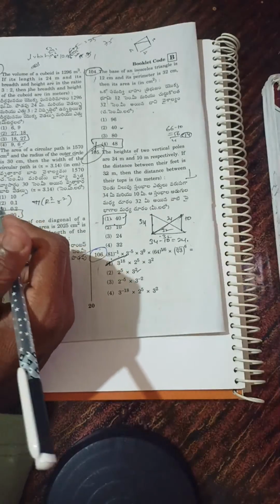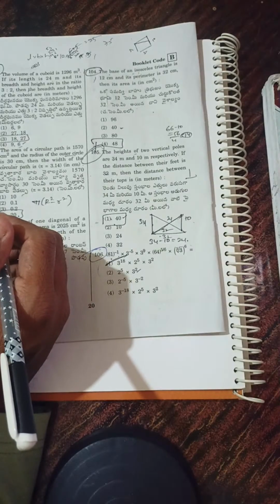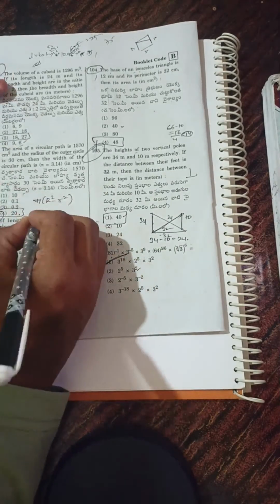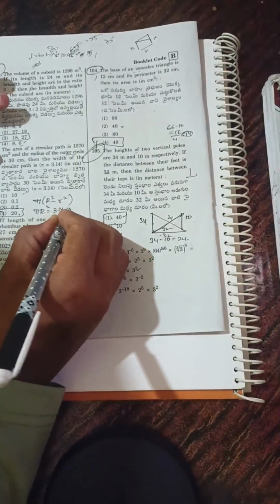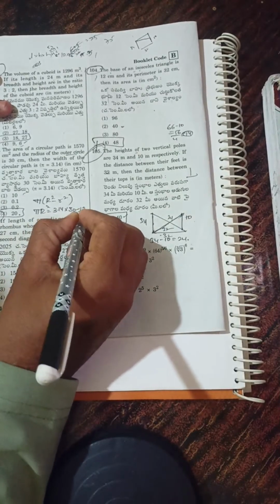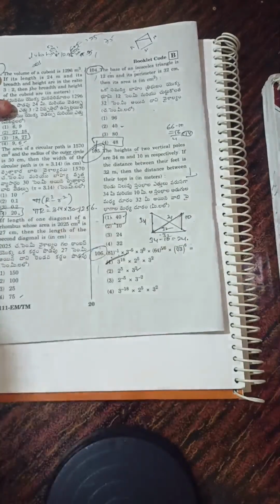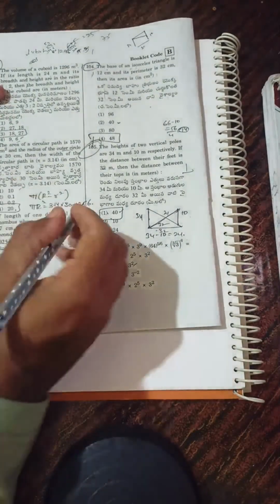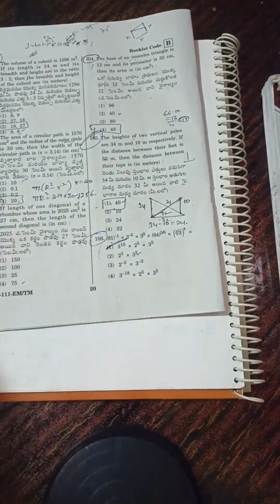Here I can write only one formula. Area of the circle is pi r square. Pi means 3.14 into outer radius 30 square. So we are going to get the answer 1256. After getting the answer, if you find out the radius, you are going to get the answer 20.